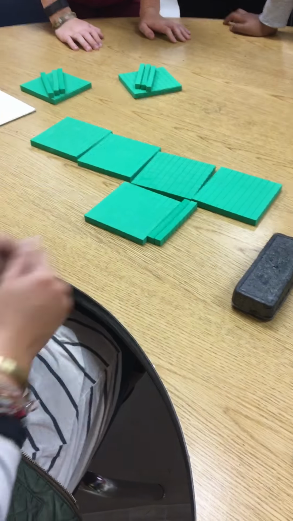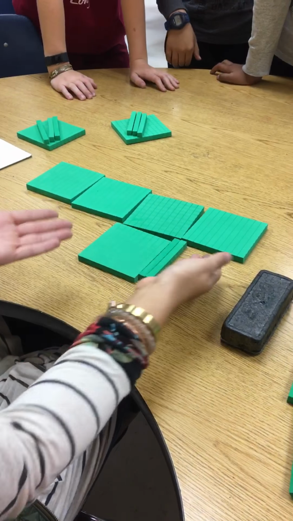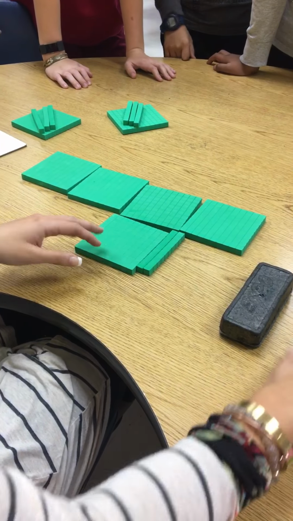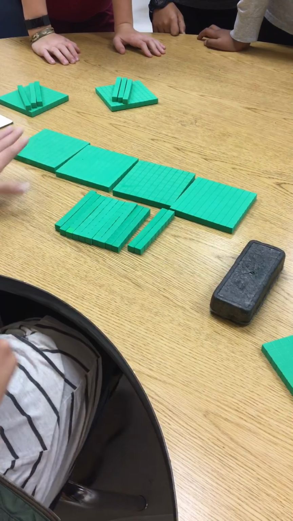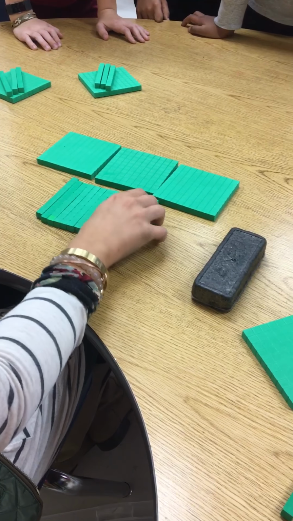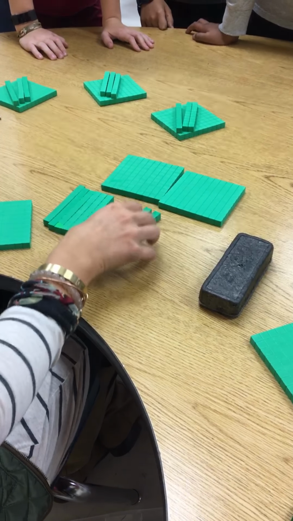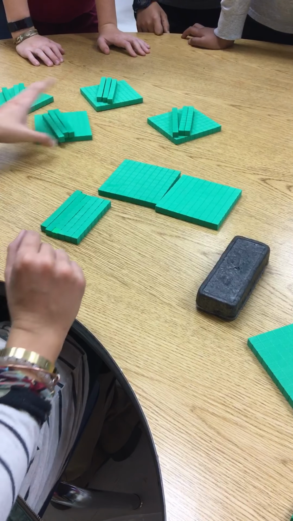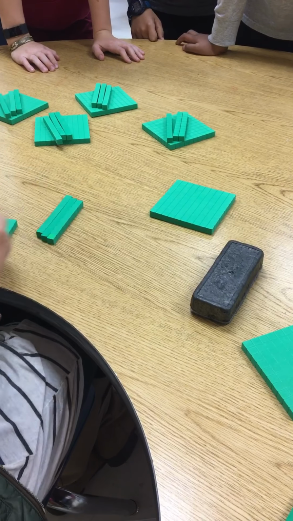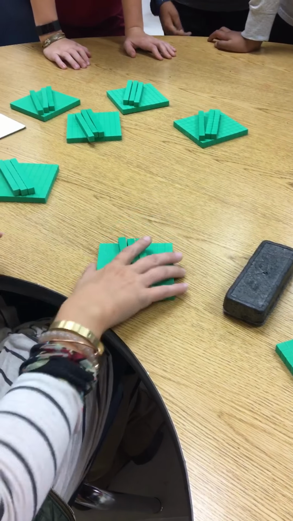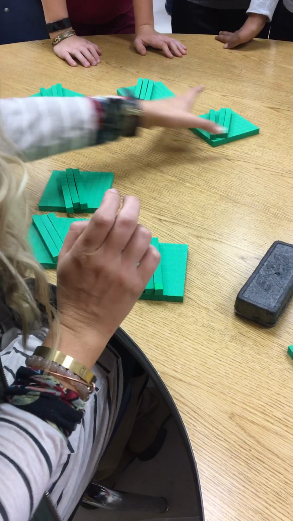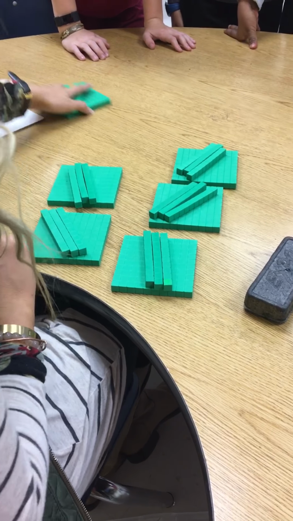That is another group. Now, I've come across a whole where I don't have any tenths left. What I can do is exchange 10/10 for a whole. I have 1 whole and 3/10 to make another group. 1 whole, 3/10 to make another group. 1 whole, 3/10, 1 whole, and 3/10. Now, 1, 2, 3, 4, 5, 6.